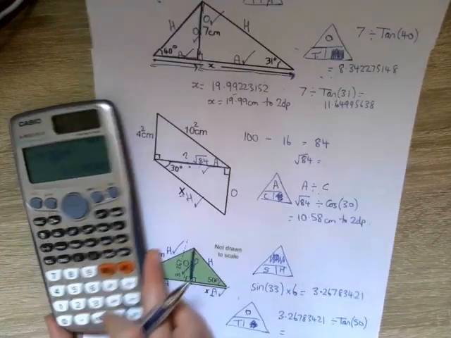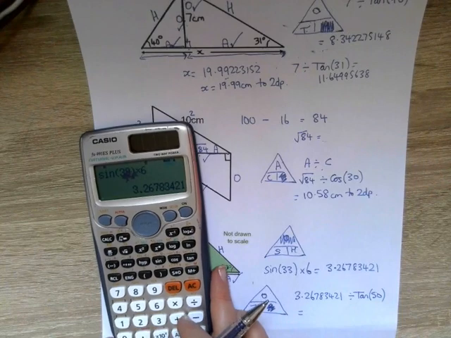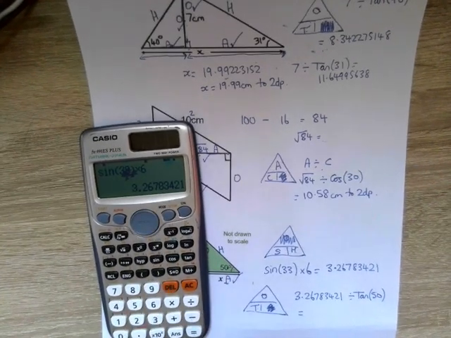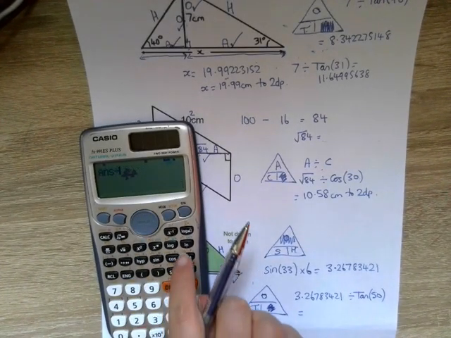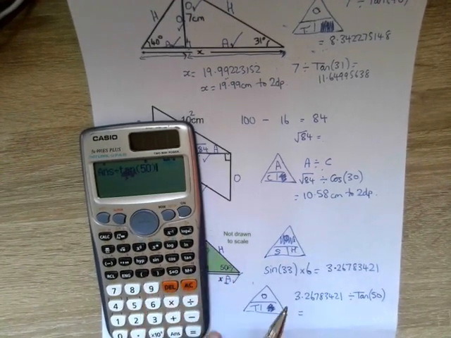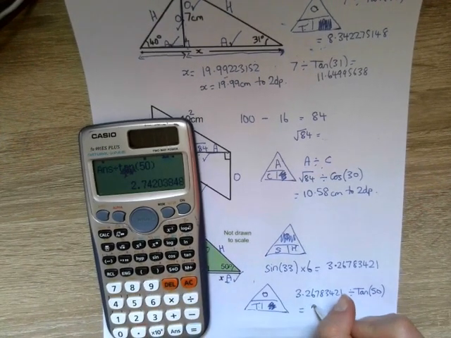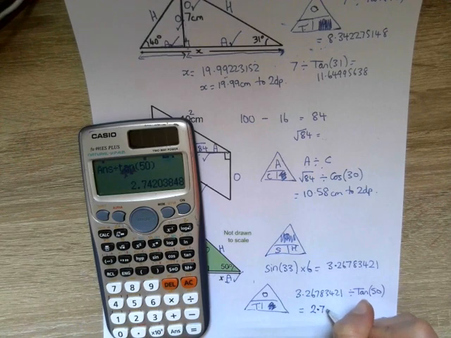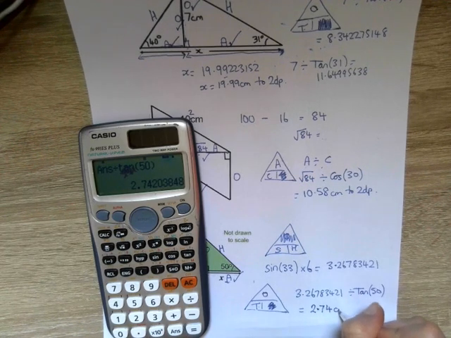So if you're clever like me, you've got it saved on your calculator already, so I don't need to type that in again. Divided by tan 50, and here's our final answer. So it's okay to round this. It's 2.74 centimetres to 2 decimal places.